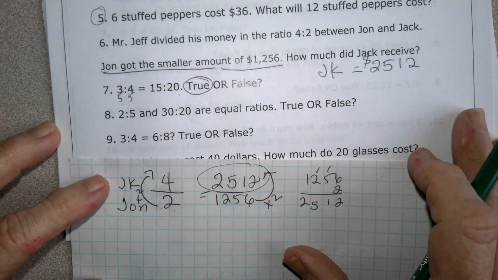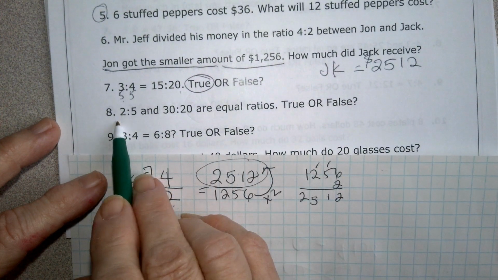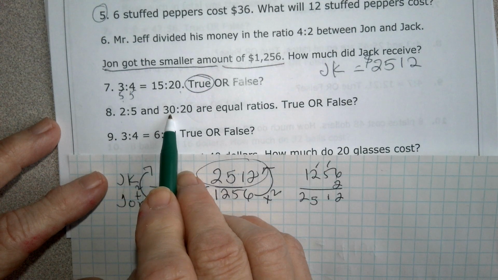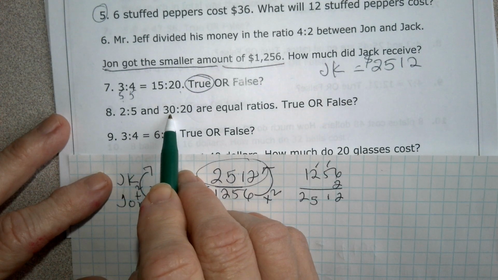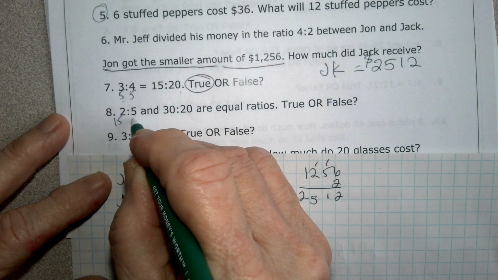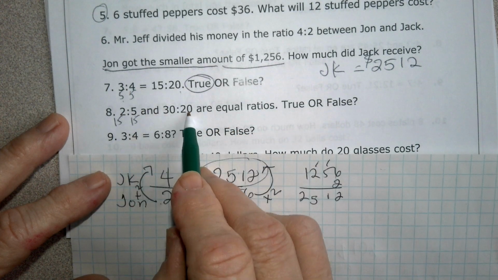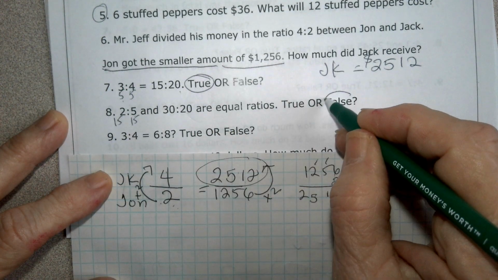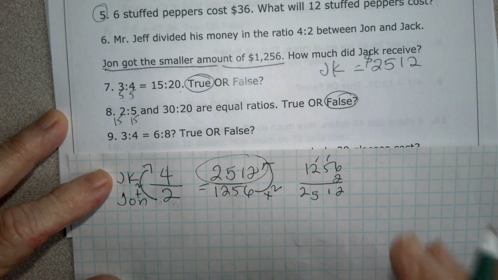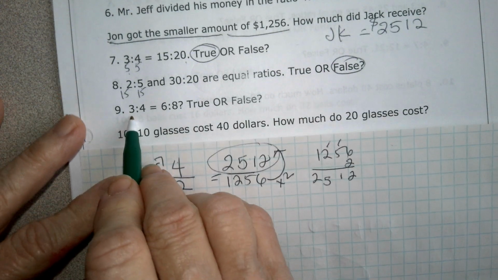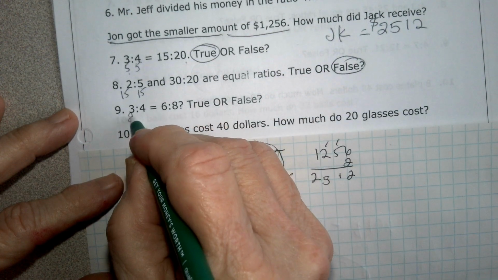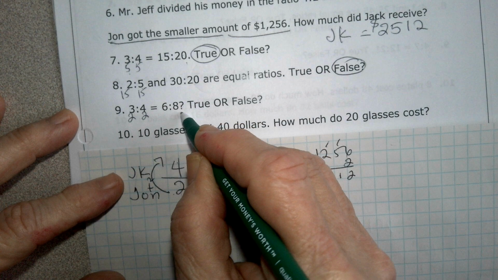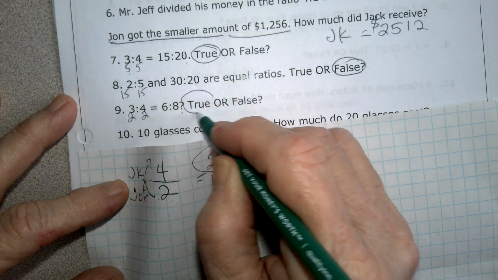Okay, then this one here, 2 times what will give me 30? 15. So then 5 times 15 is 75. But that's a 20. Is this one true? False. This one is false. I'm just being careful. 3 times what is 6? 2. So 4 times 2 is 8. Is that true? True. Yes.